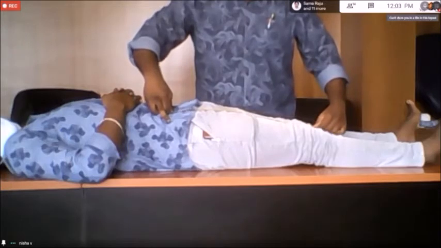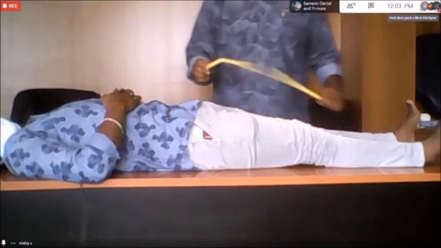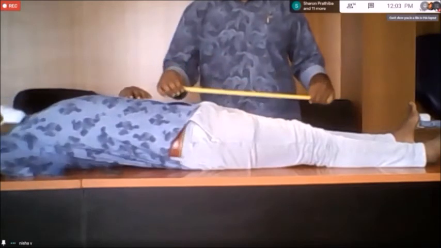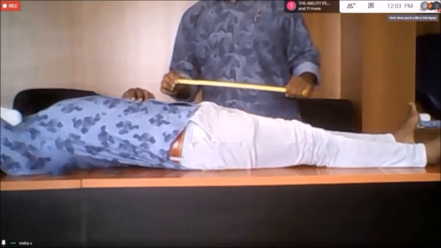Okay, so again, as you could see, there is a phone and other things, so that could have an impact on the score. Yeah, that is fine. We'll just need to be aware of that. Okay, and so we need to measure the femur and compare with the other side.